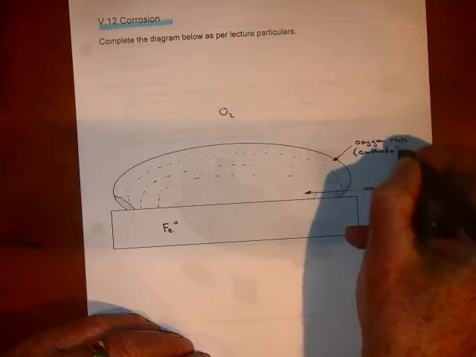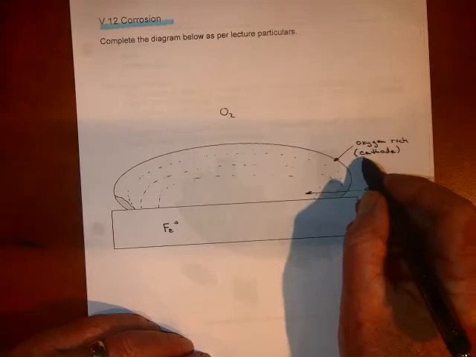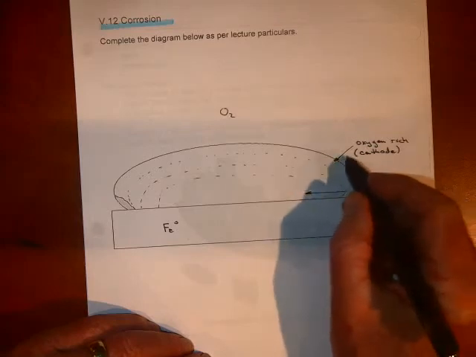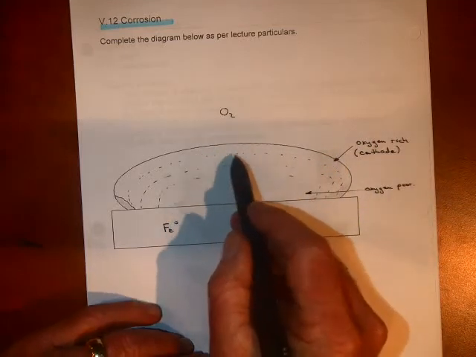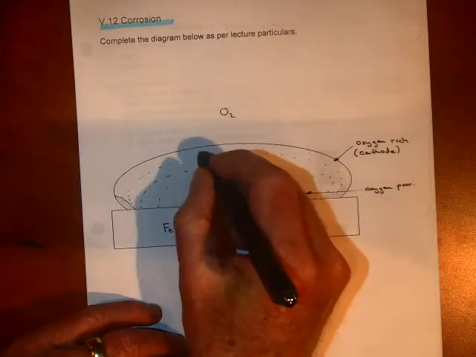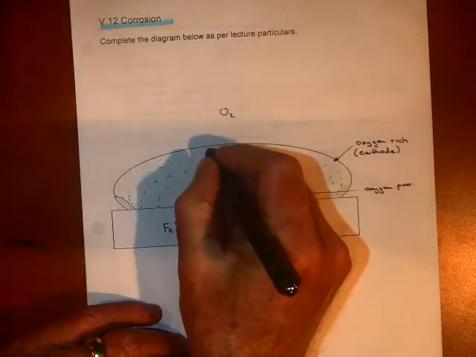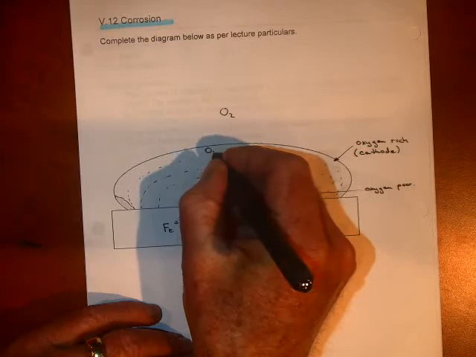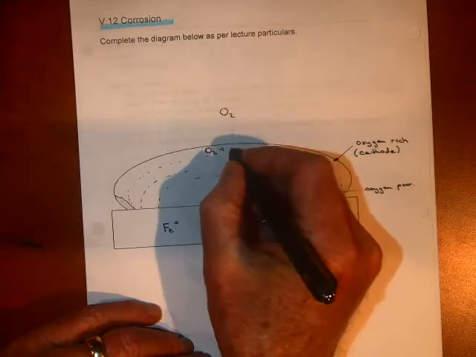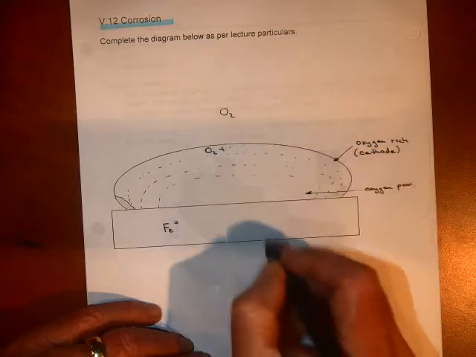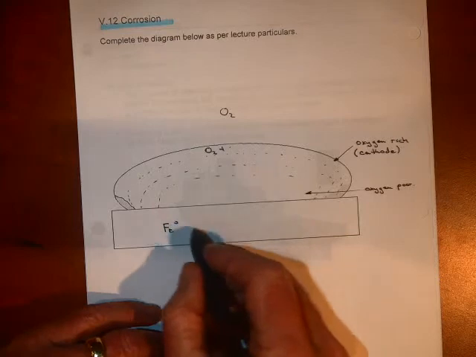So this is the cathode, where reduction is going to take place, and the reduction is going to be of the oxygen. Oxygen will dissolve in water. So we have dissolved oxygen, and what's going to happen is that it will be reduced in time. But let's complete the idea down here.